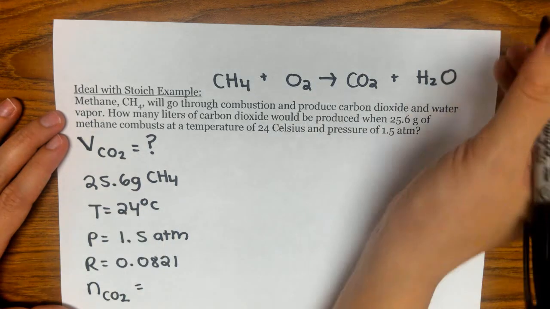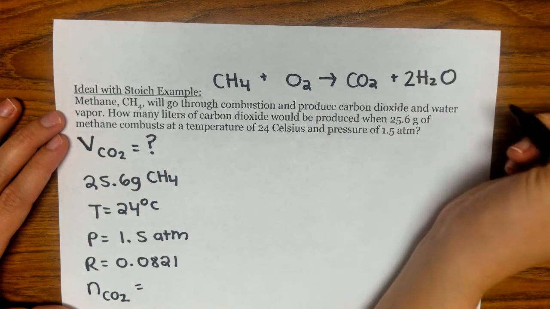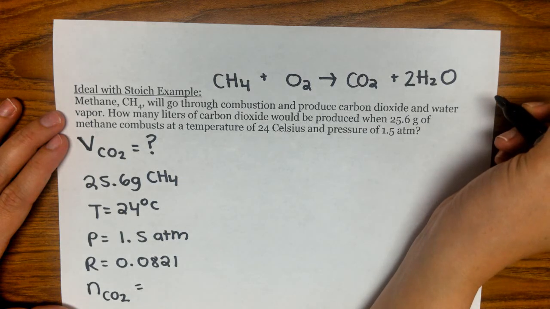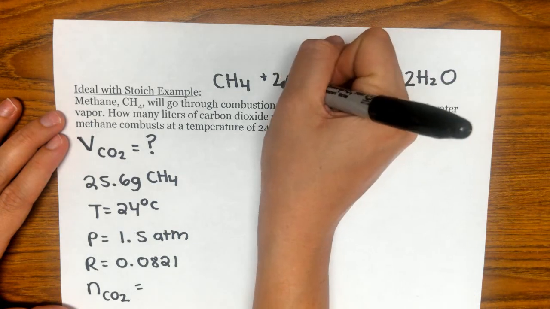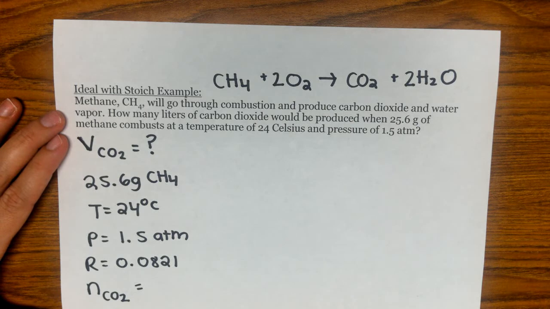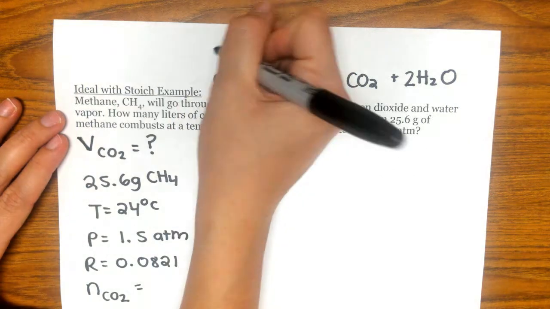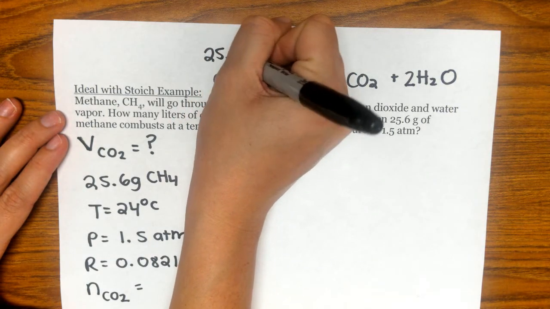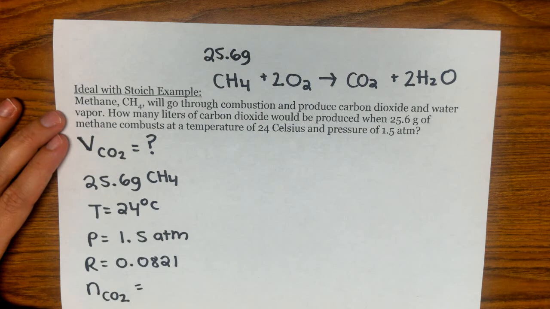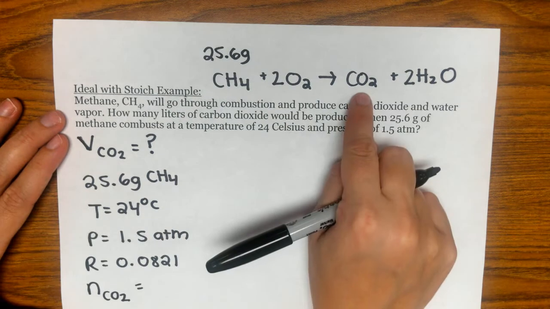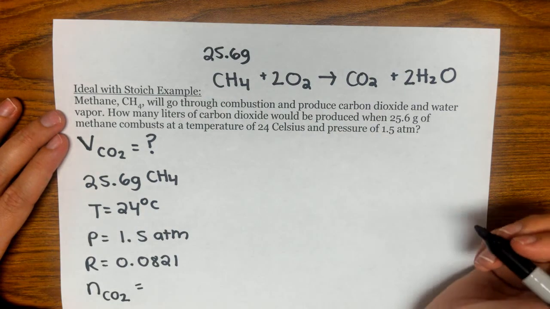And then balance the equation. 4 hydrogens on the left. So I'm going to put a 2 here, and then oxygen needs to be balanced, a 2 here. And so I've got my equation now. Now let's come back and look. I told us we had 25.6 grams of this.